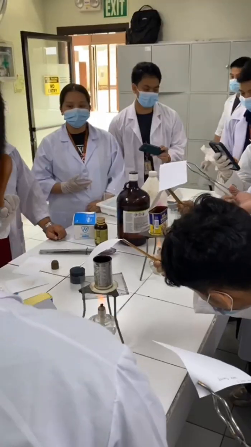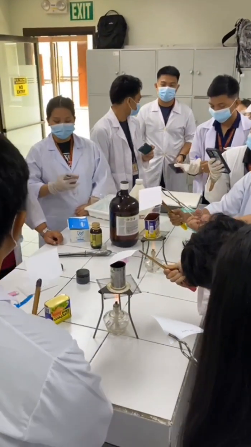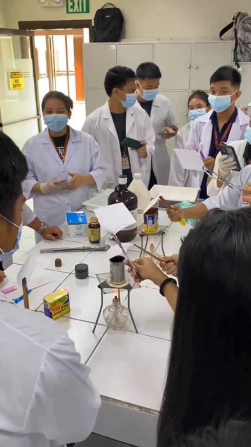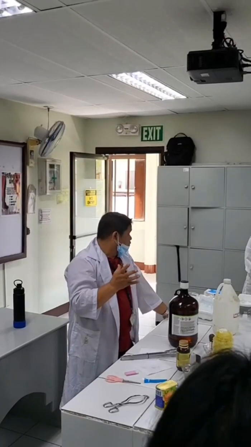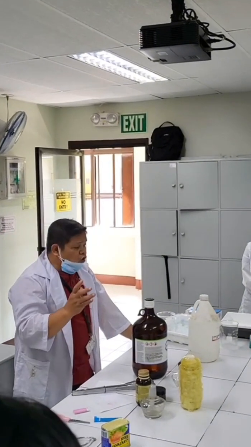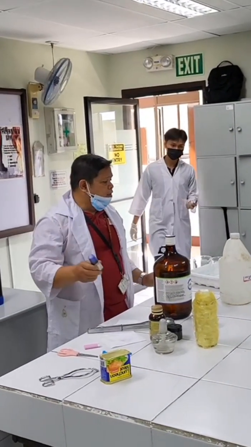And the fifth one, transfer the prepared chemical reagent to the basin. And the sixth one, soak the suspected evidence in the reagent. Lastly, dry the sample specimen using flat iron or blower. Note, let the suspected specimen dry in a natural way. Do not expose it directly to the sunlight.